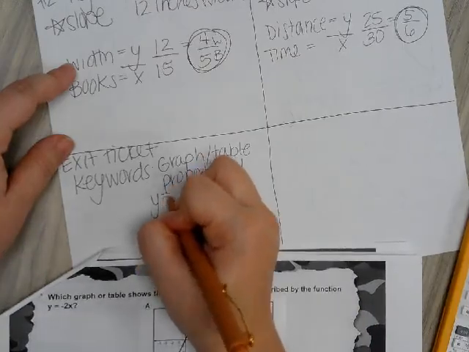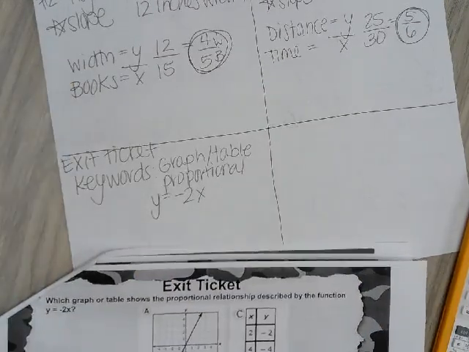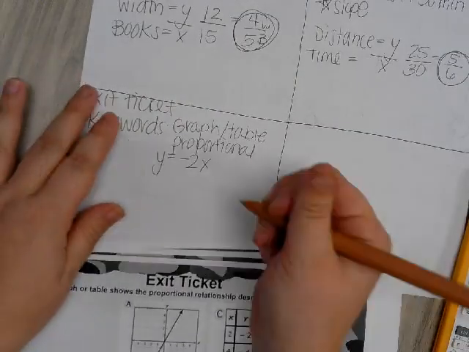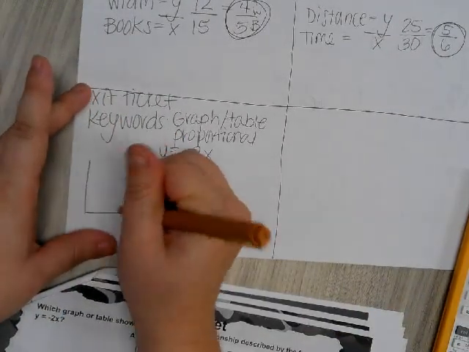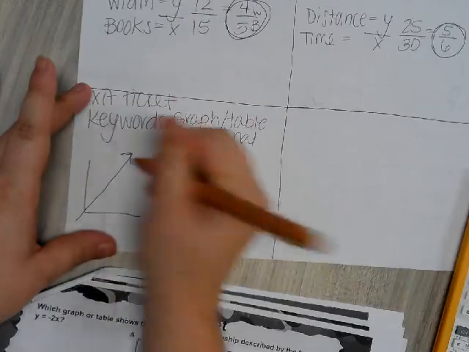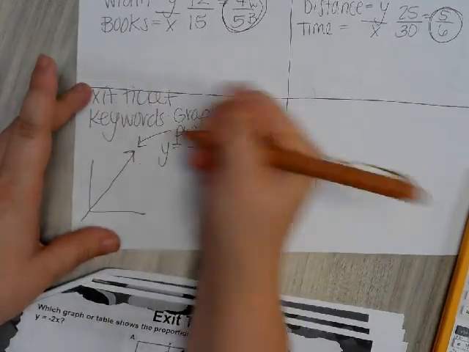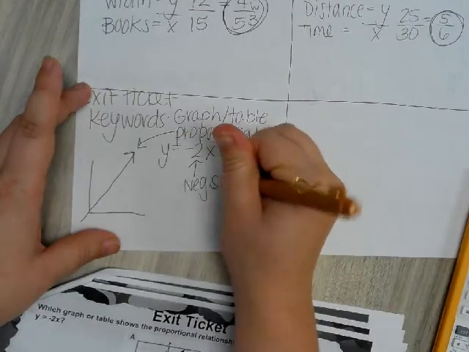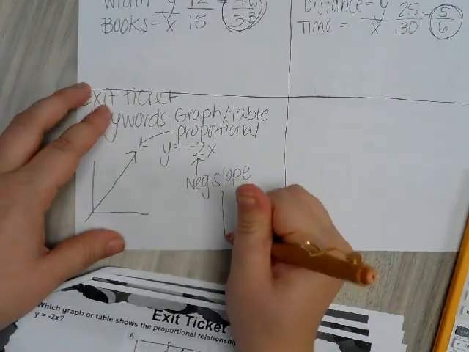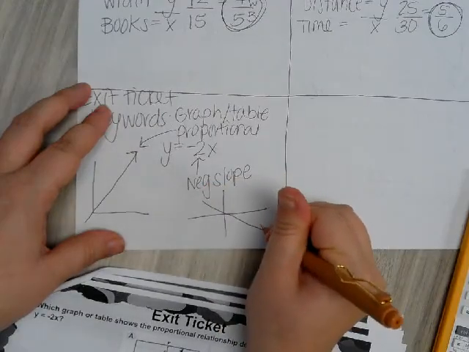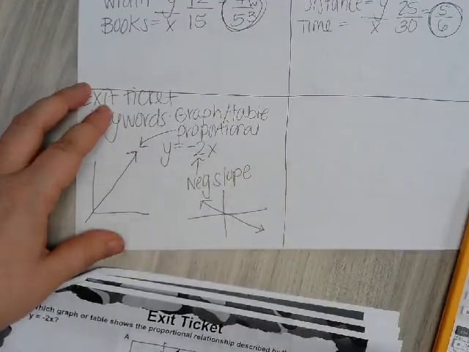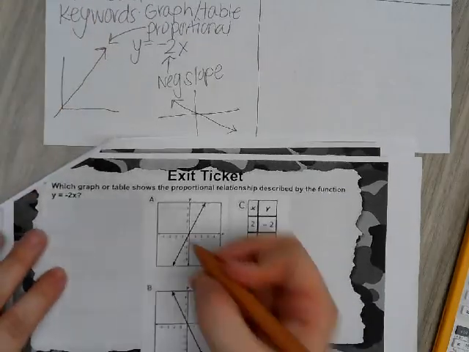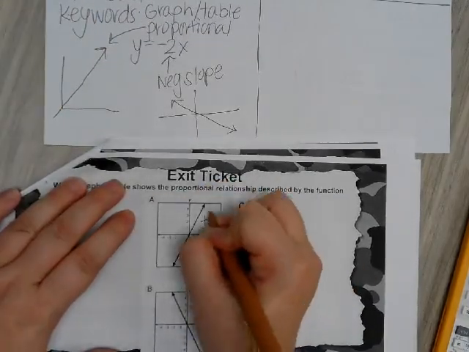Okay, so we know that our answer has to be proportional. So we know that it would be going through the origin. Okay, that is proportional. However, I have a negative slope, so it should be going down. So if I look at A and B, A is a positive slope, so it cannot be A. B is a negative slope.